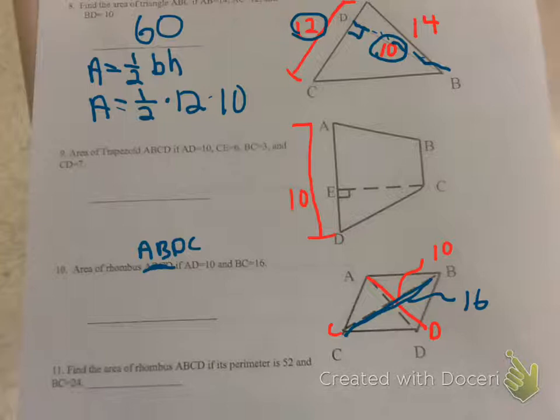You've got a trapezoid in the next one, and you have that AD is 10. You have that CE is 6, BC is 3, and CD is 7. Well, again, this is about recognizing what is a height. The height of the trapezoid is this 6. It's measuring the distance between the two bases, the parallel sides. The formula is that area is 1/2 the height, which would be the 6, times the 10 plus 3, the two bases. And that works out to be 39 for your answer.